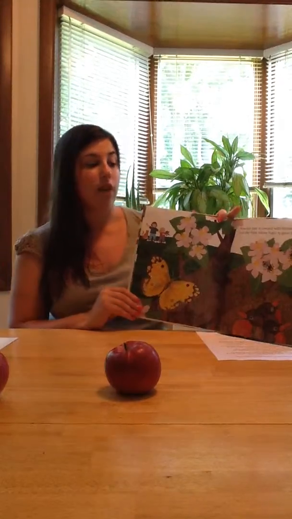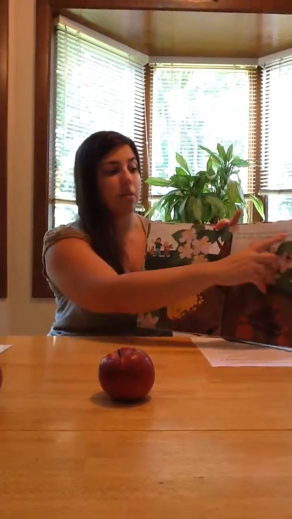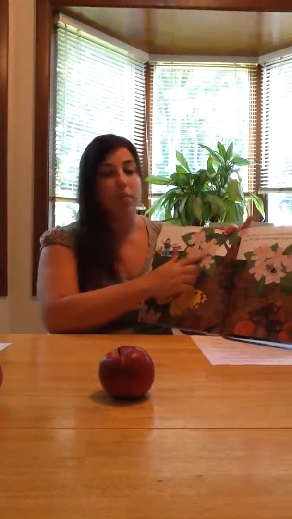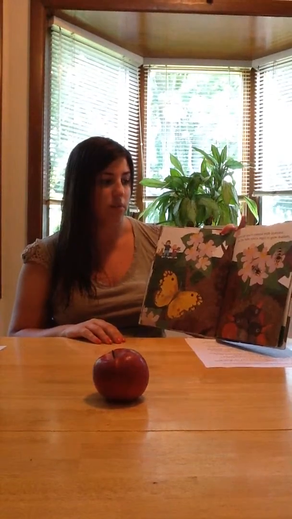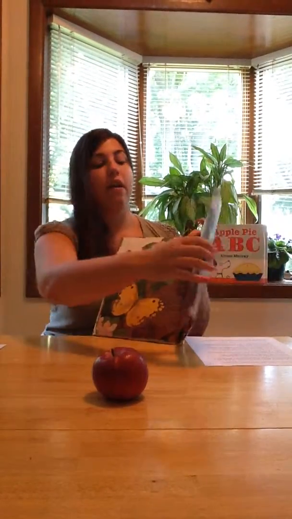I will ask for a volunteer to come up from the front row and point at blossoms. After we point at the blossoms, I'll ask the class if they know another word for blossoms, which I would imagine we'll say flower. We will finish reading this book.